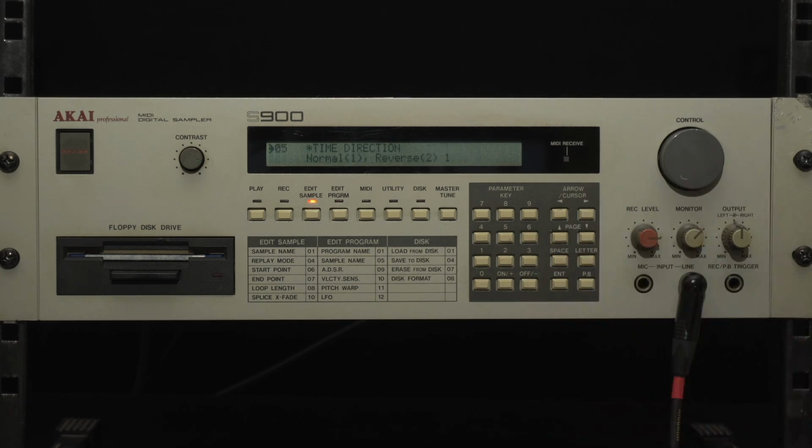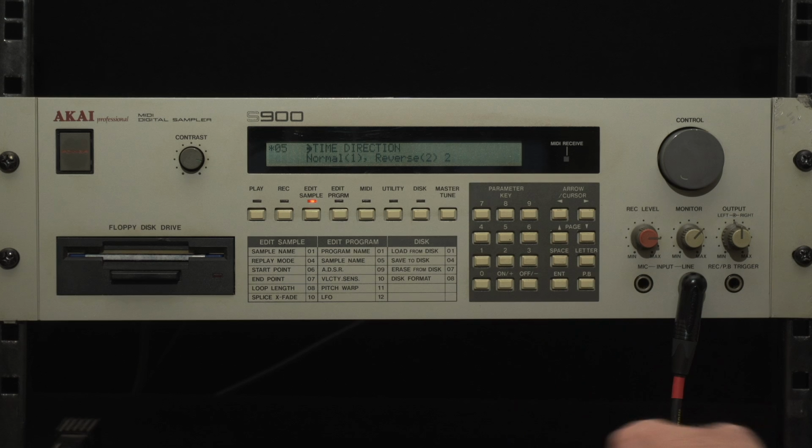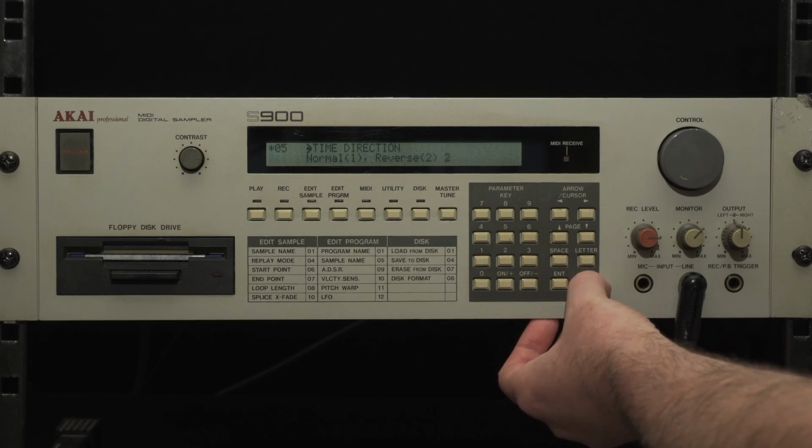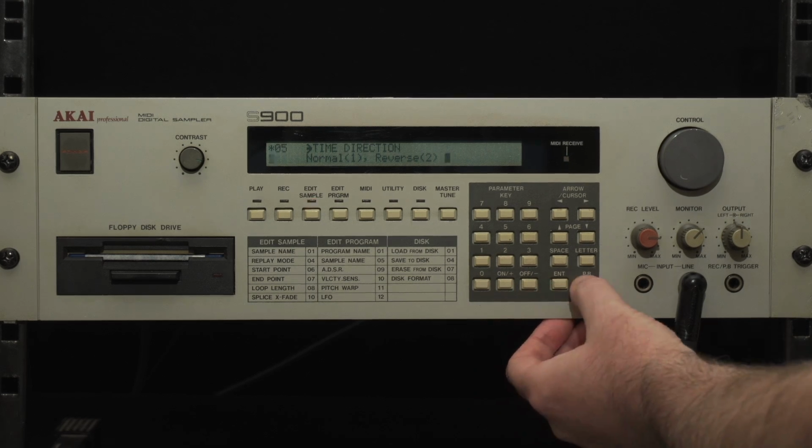And so moving up to the next page, page 5, which is our time direction. This is fairly straightforward. Here you can choose to have your sample play either forwards with option 1 or backwards with option 2 in reverse. So we'll leave that on normal for the moment, so it plays forwards.